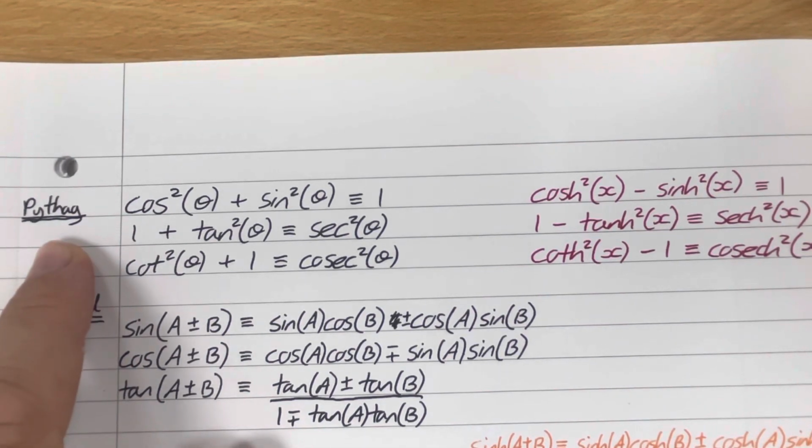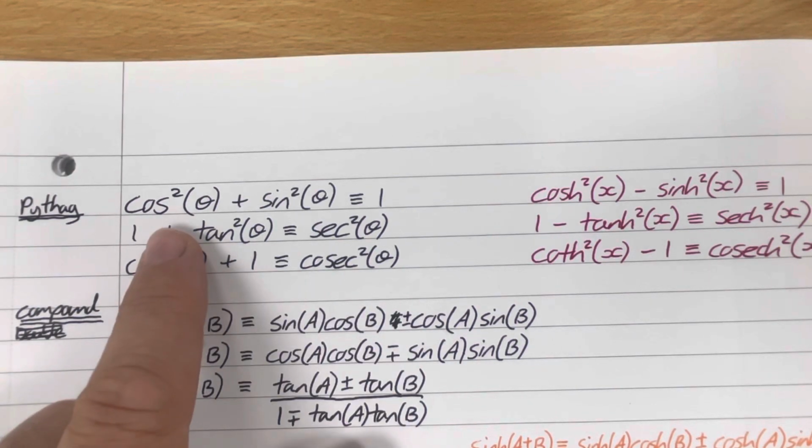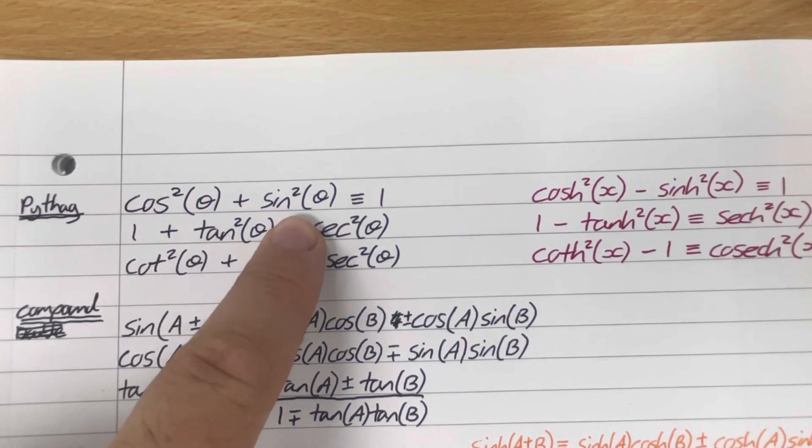So we've got 3 trig identities which come from the Pythagorean theorem. The standard one you learn in year 12 is cos squared of theta plus sin squared of theta is 1.